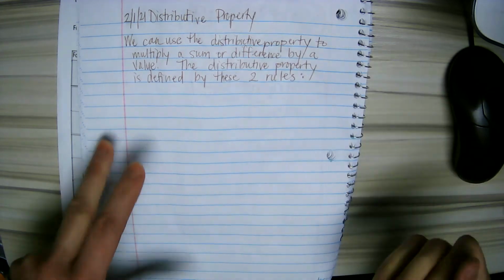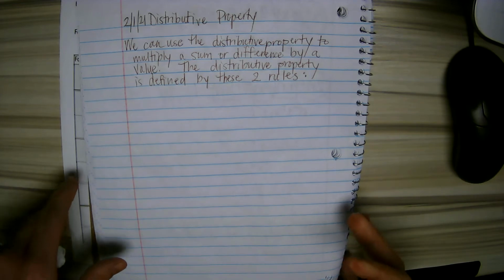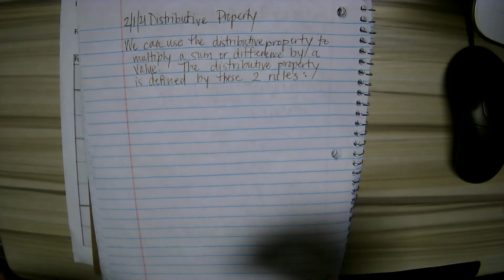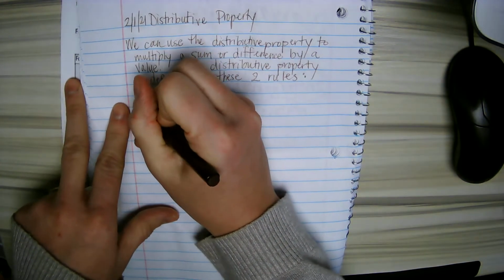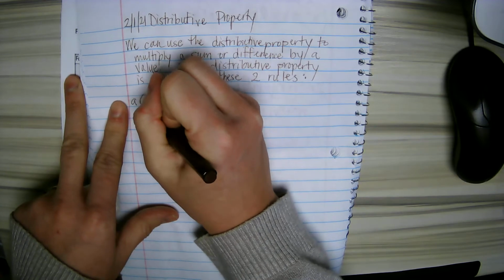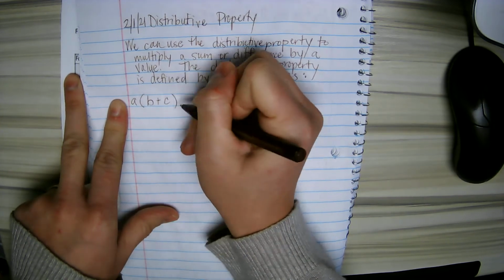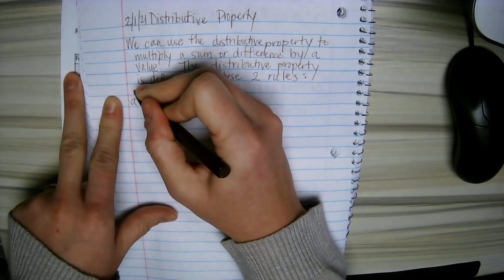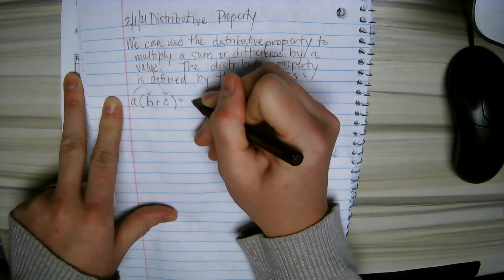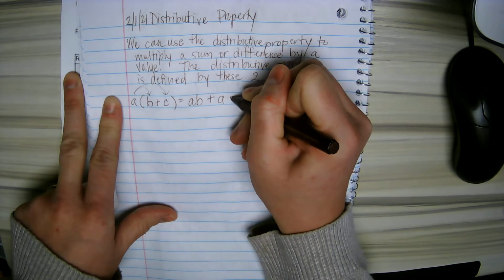So the rules contain variables. They're just in place of numbers, right? So we're going to see both numerical examples and algebraic examples in a minute. But the rules are A, open parenthesis, B plus C, close parenthesis, equals, you can multiply this A through. So it equals A times B plus A times C.